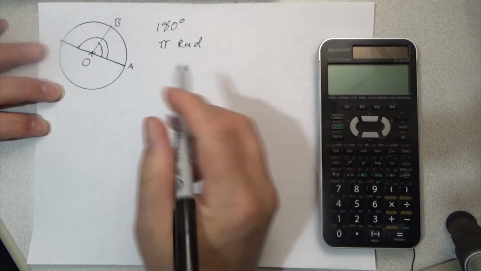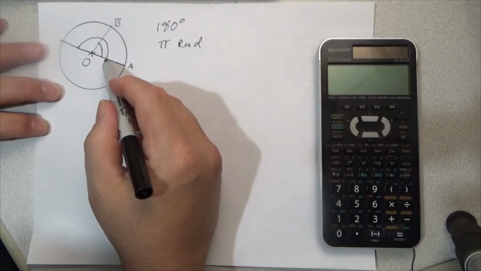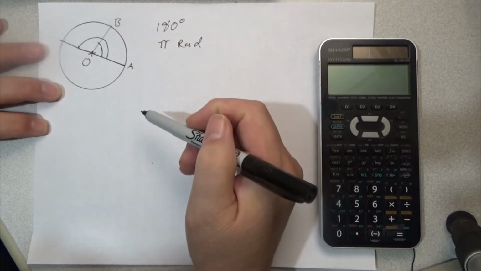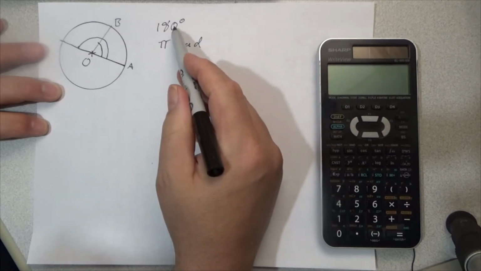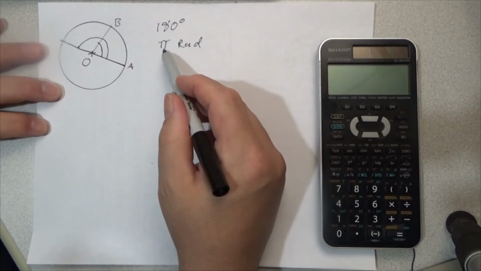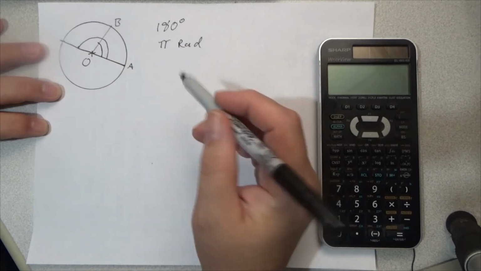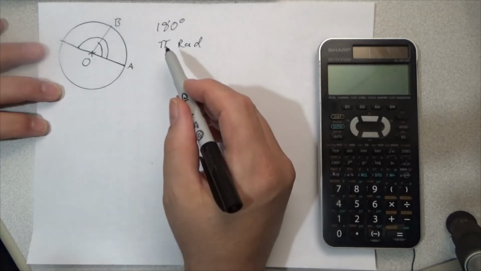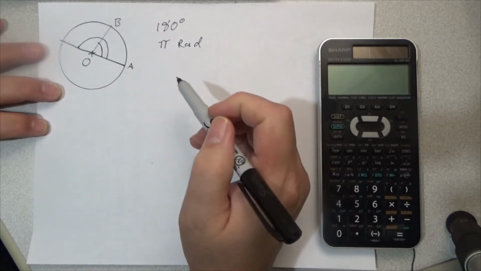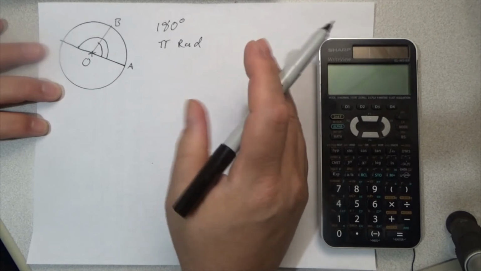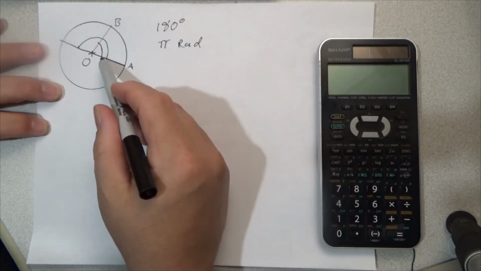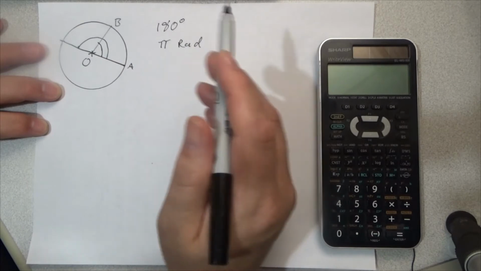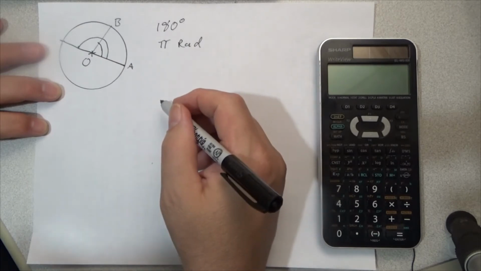Okay, so this one angle is measured in these two different units, 180 degrees and pi radians. And we know pi is close to 3.14. So pi is an actual number, not a variable. Remember that. 3.14-ish. So, once again, 180 degrees is equal to pi radians.